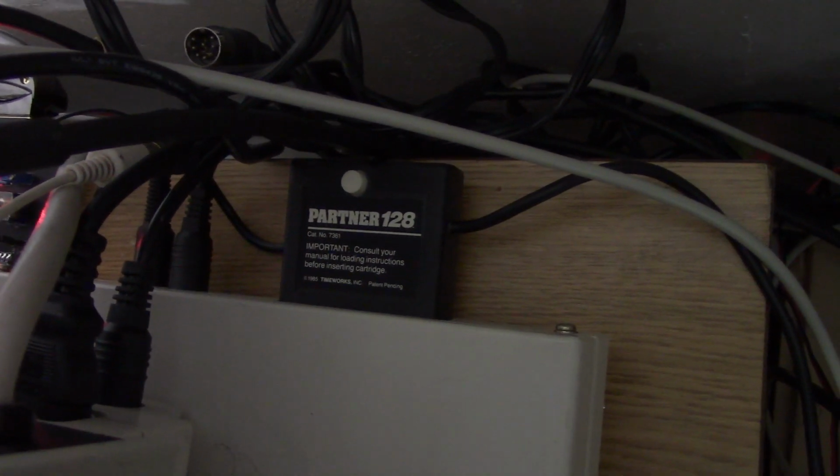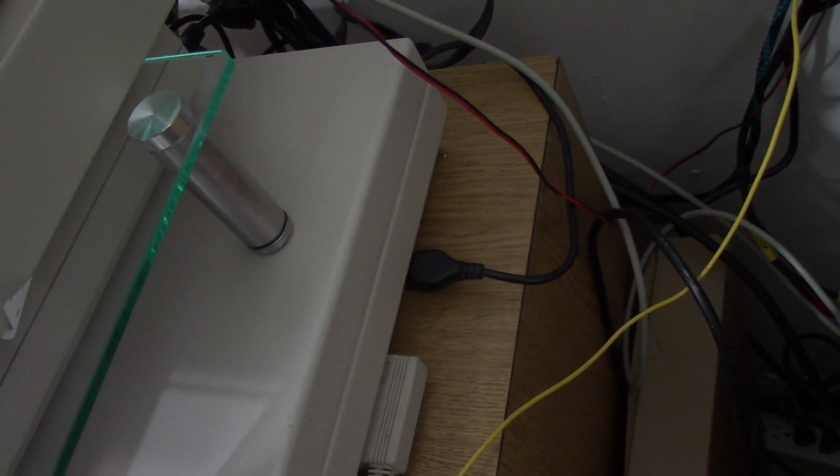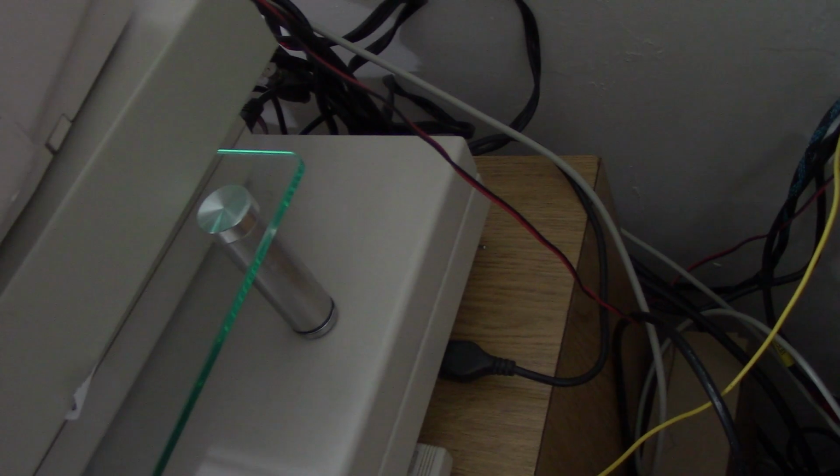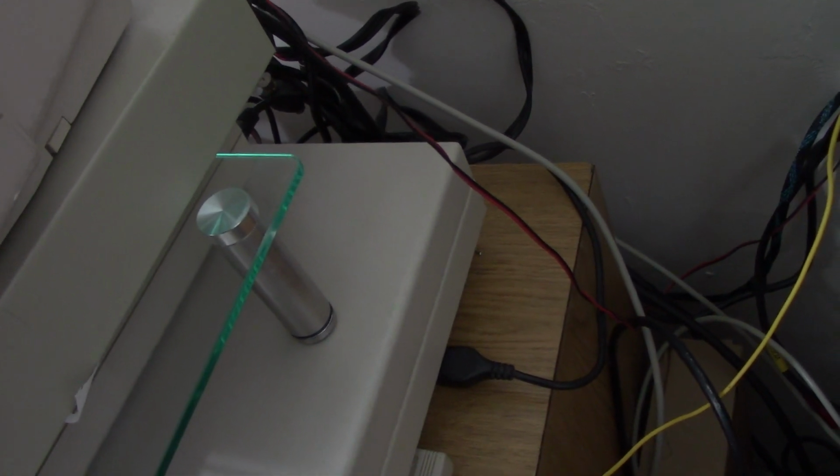It has a big button on the top that we'll be using in a second, and then it plugs right into joystick port 2. Now it says right in the manual you can get a splitter if you want to keep joystick 2 plugged in at the same time. It works fine with a splitter. This is just used to send some commands to the Commodore 128. But let's take a look at what this little beauty can actually do.